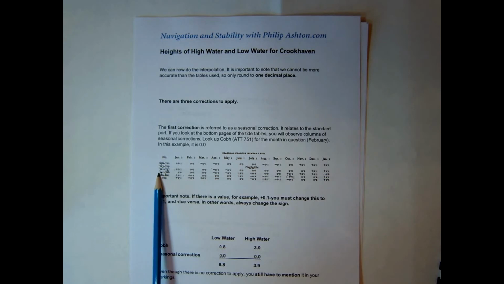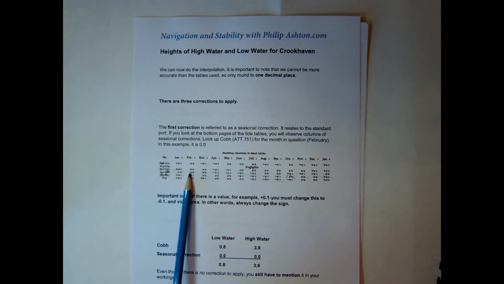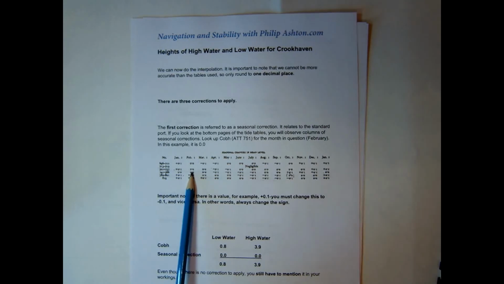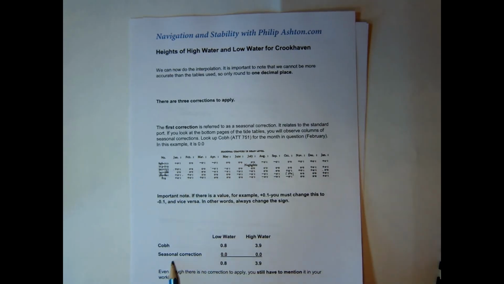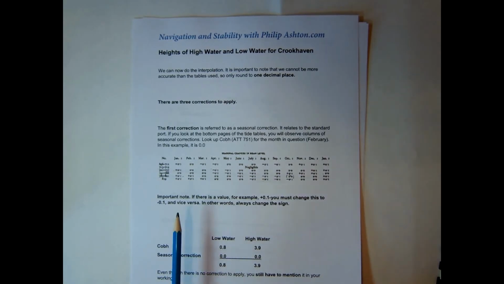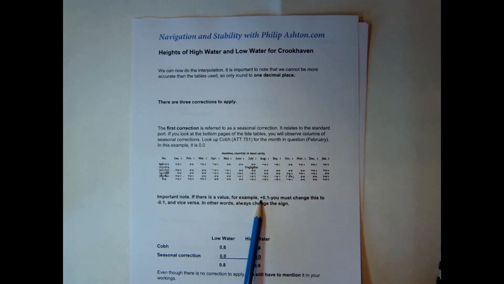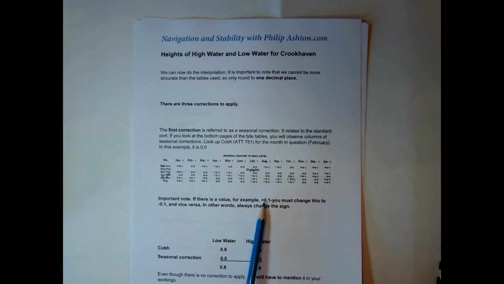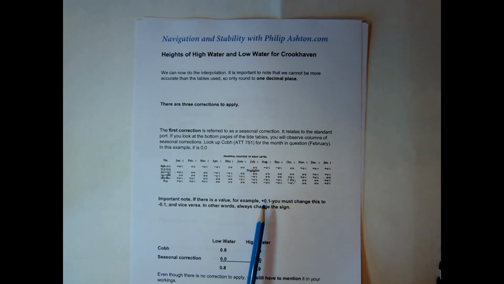So we find the ones that are either side of 751. Go to February, and you'll see that it's 0. So we must write in the seasonal correction of 0. It's worth pointing out for the standard port, if our example had been 0.1 plus, we must change the sign. So whatever correction you get for the standard port, for the seasonal correction, change the sign.